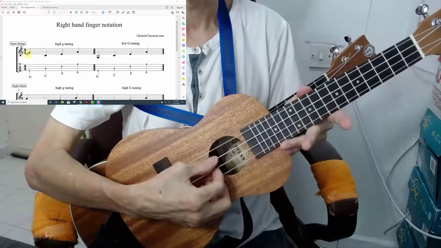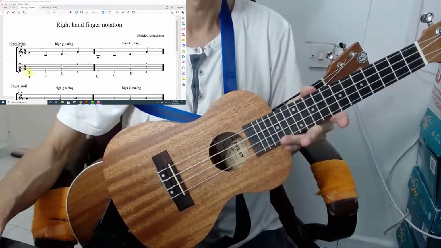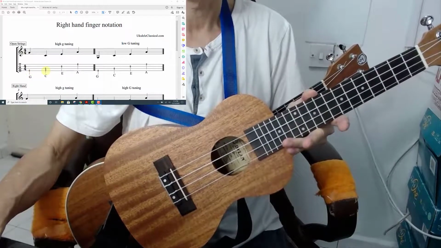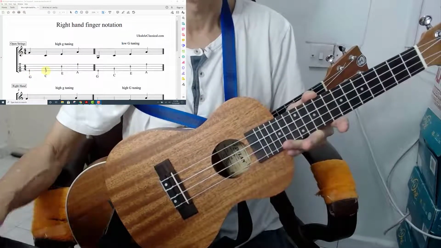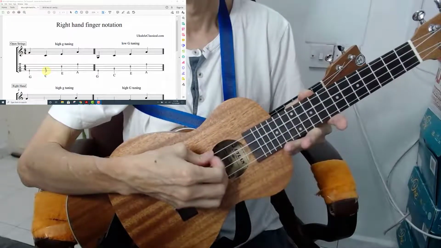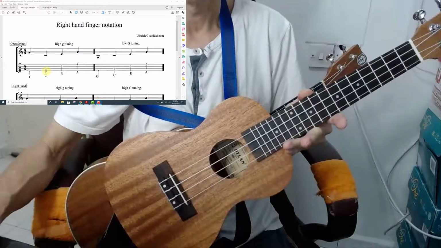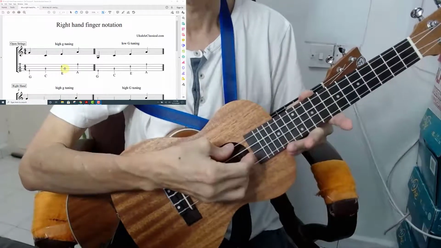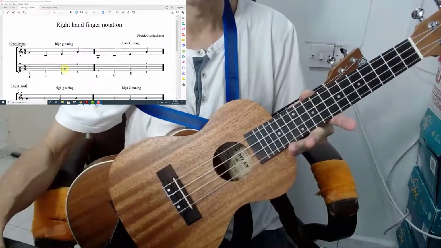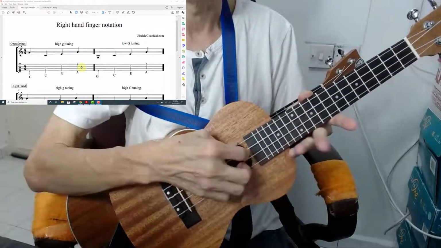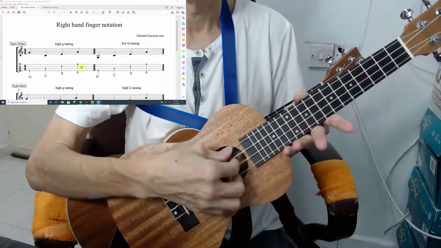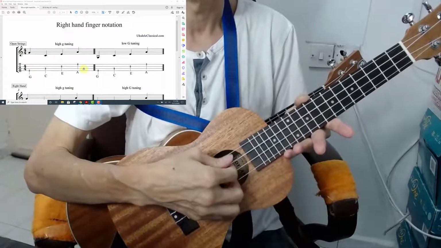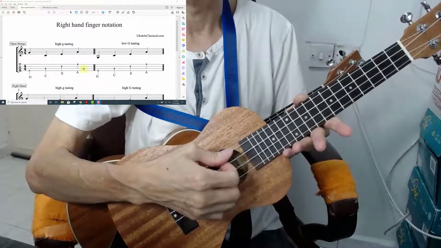So this note here will refer to this open string here, and then the second note here is the third string open, which is the C, and then the second string is E for open string. This is the second string here, and then this is the first string, the open string A. So you get from bottom to the top C, G, E, A.